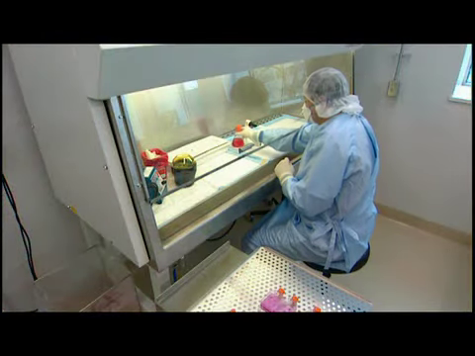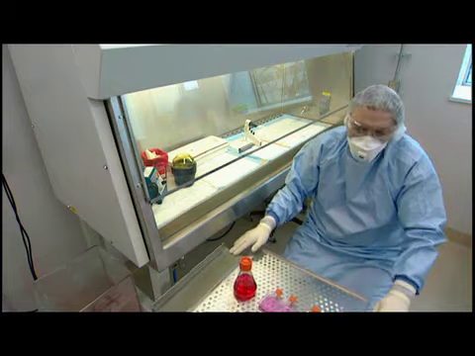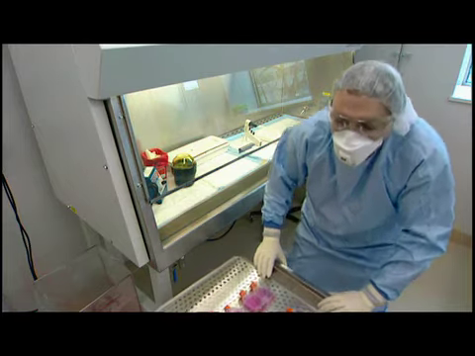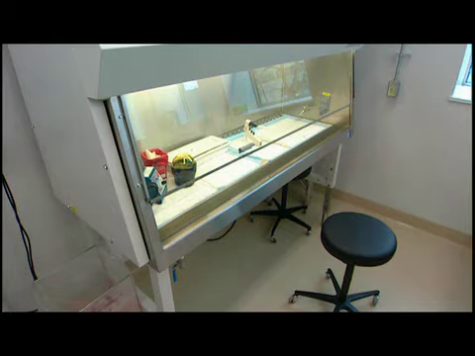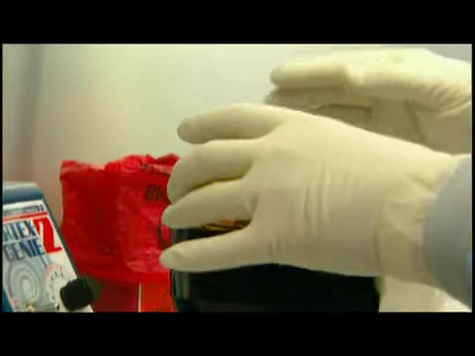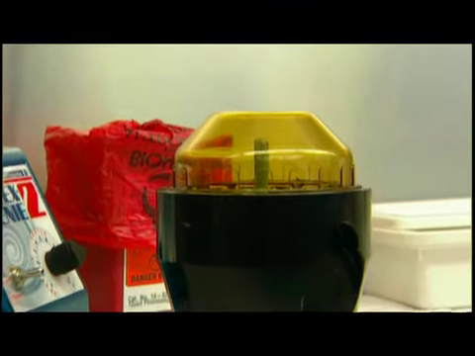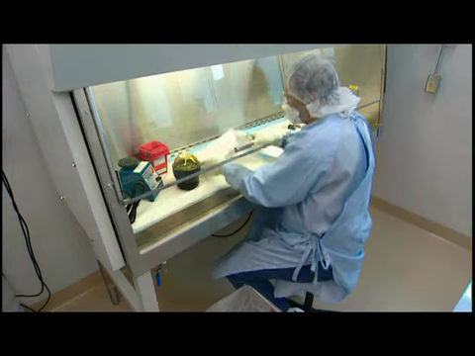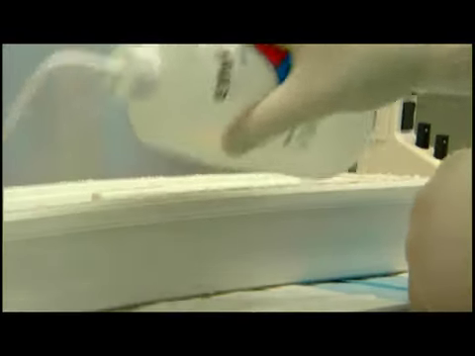When you've done your work, allow the cabinet to run for 5 minutes with no activity. This will allow the BSC to purge airborne contaminants. Place all material into biohazard bags within the cabinet. Close any open containers. Surface disinfect all objects that came in contact with contaminated material.